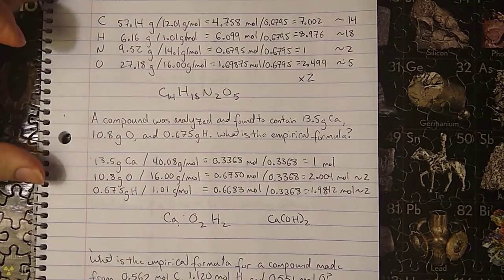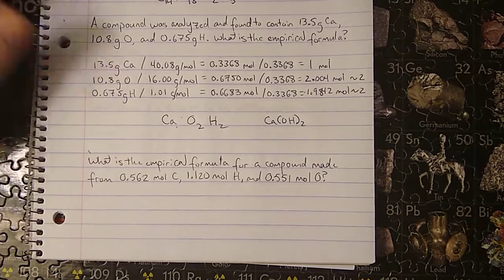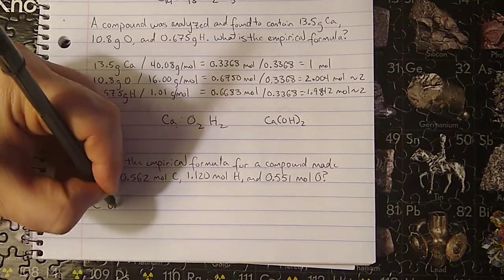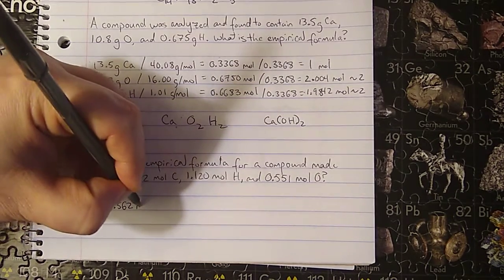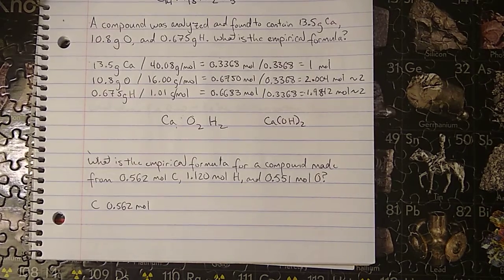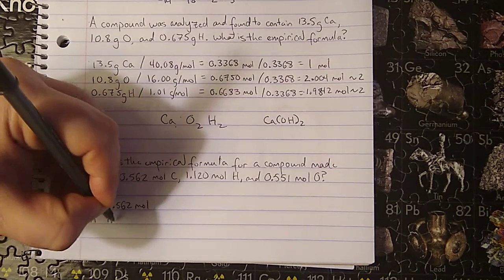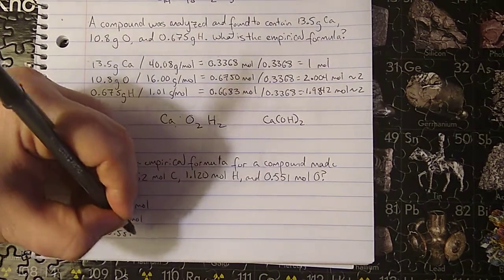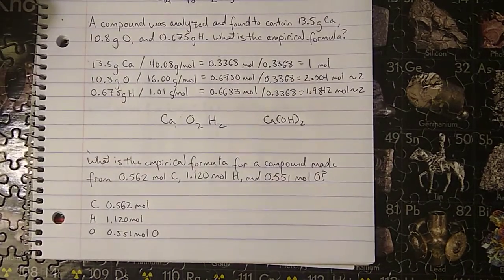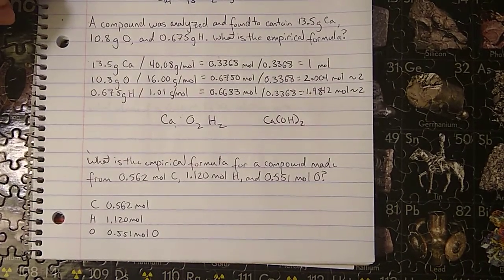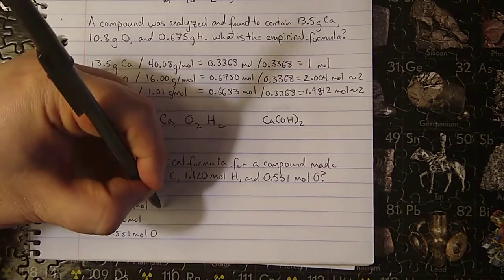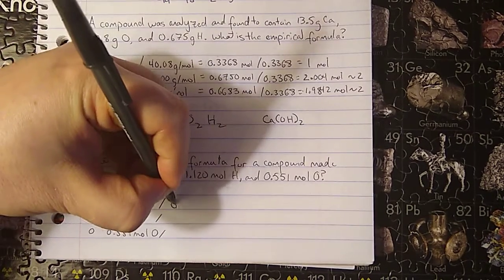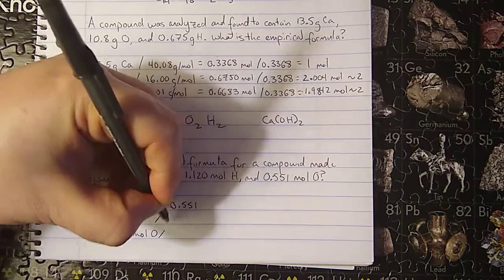Let's do one last example. This one's going to be probably the easiest. You'll notice that the question gives us an empirical formula for a compound made from 0.562 moles of carbon, 1.12 moles of hydrogen, and 0.551 moles of oxygen. Well, we don't need to actually convert to moles since we already have moles. So at this point, all we do is divide each of these by the smallest number. In this case, it's going to be 0.551 to just try to even out our ratio.